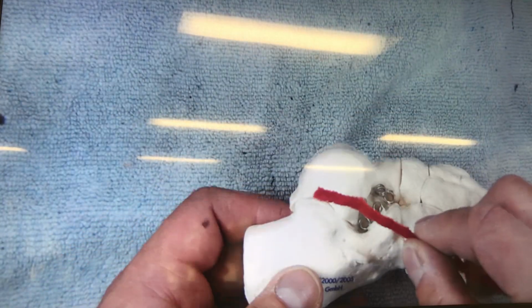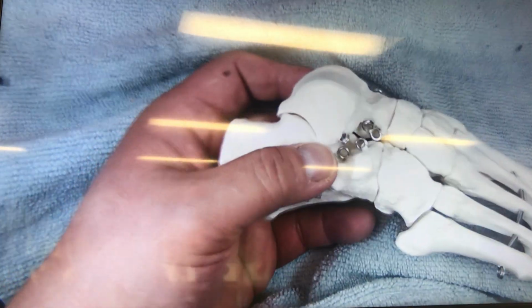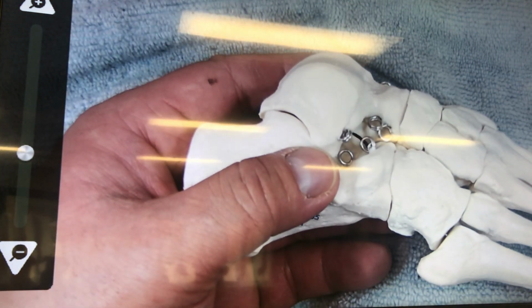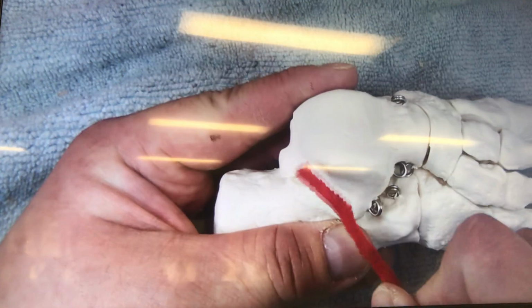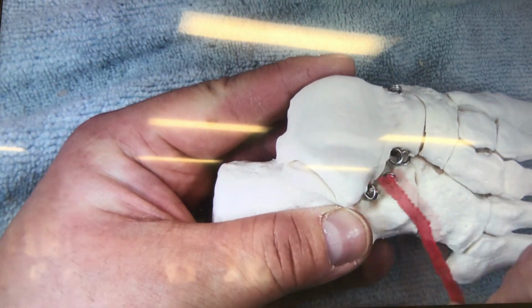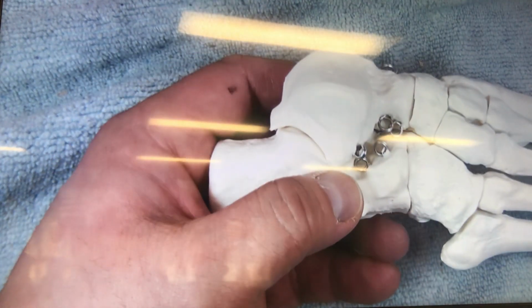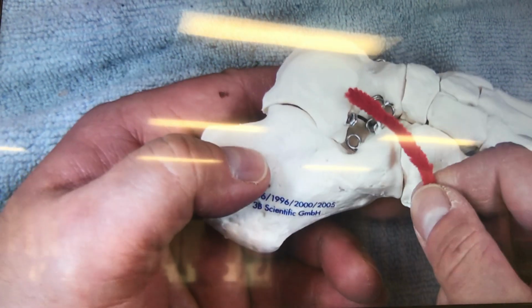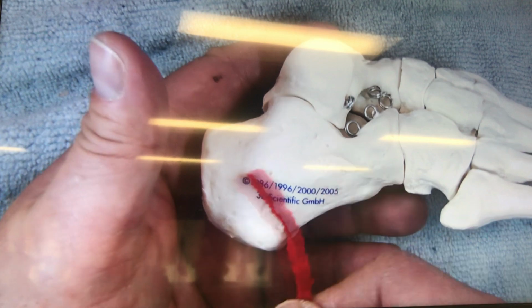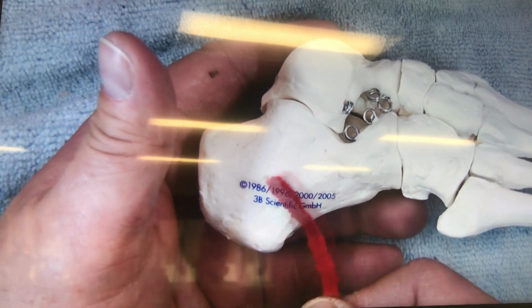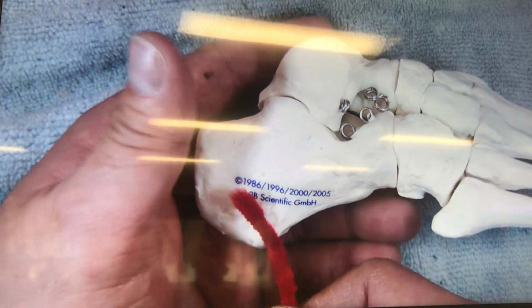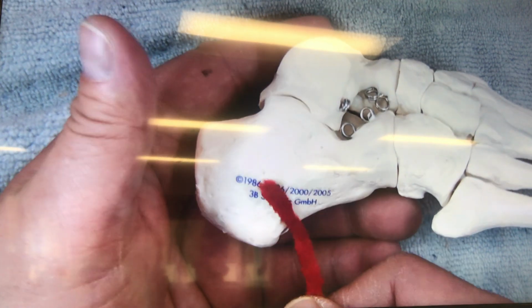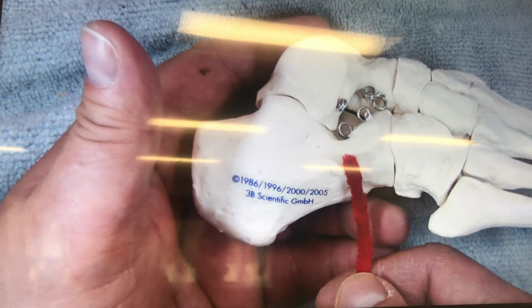So let's take a look at the foot right here, and what we'll notice is this part right here is nice and shiny. This is a part that allows us to form the ankle joint. This top part right here is called the talus, like a talon. Here's a talus over here, and the talus sits on the largest bone of our foot. This large bone forms your heel, and this is called the calcaneus.